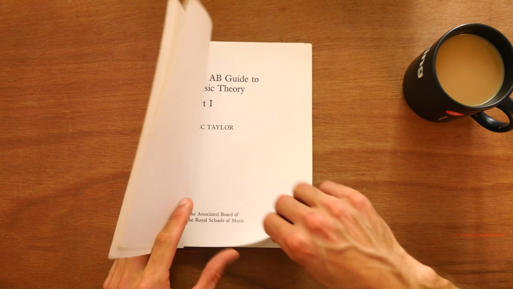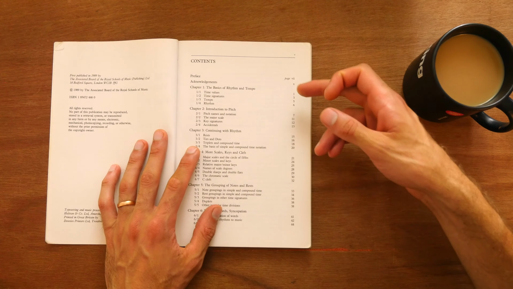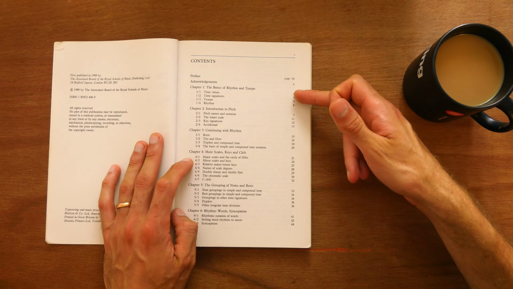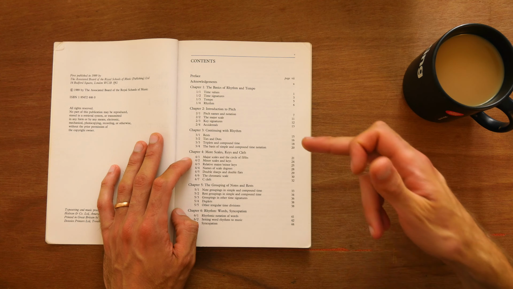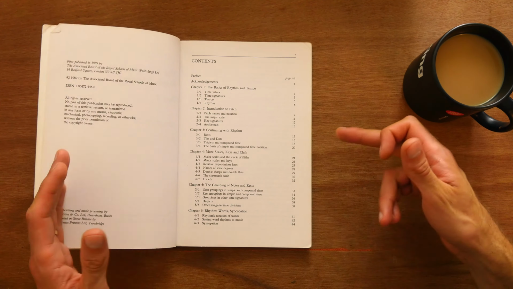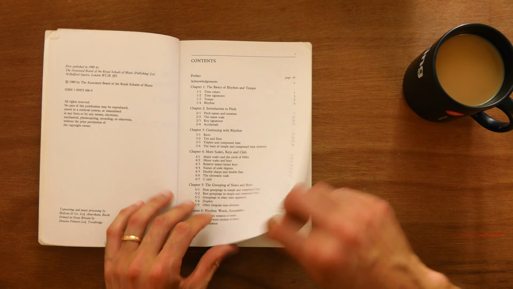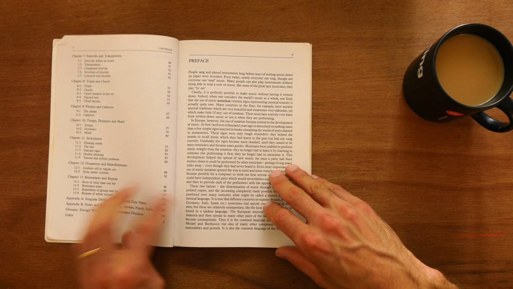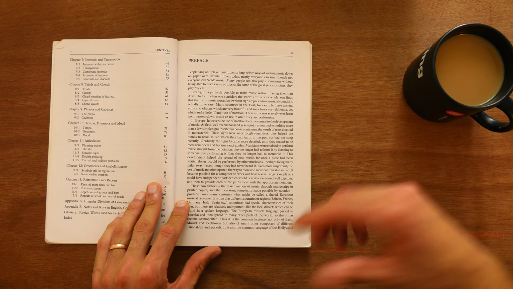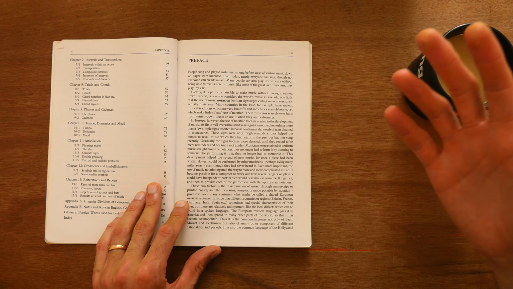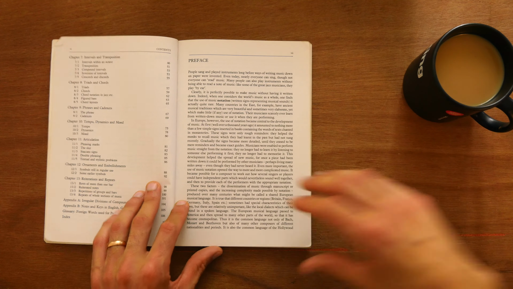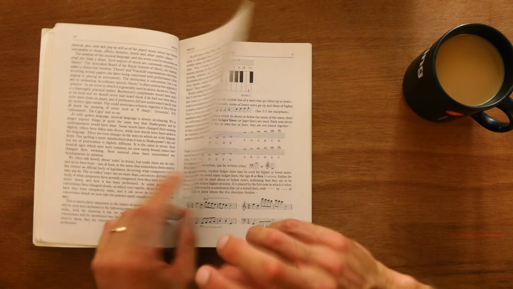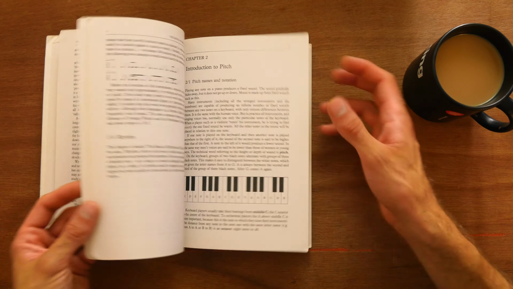In this book, Eric Taylor covers rhythm and tempo, pitch, more stuff about rhythm, major scales, keys and clefs, groupings of notes and rests, some syncopation stuff, intervals and transposition, triads, and then other bits which might be useful about articulation, tempo, cadences, ornaments, things like that. So lots of useful stuff. Just have a quick flick through.